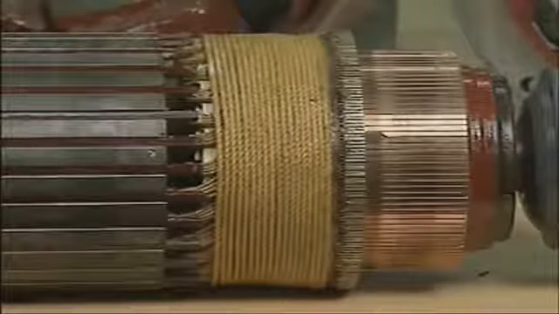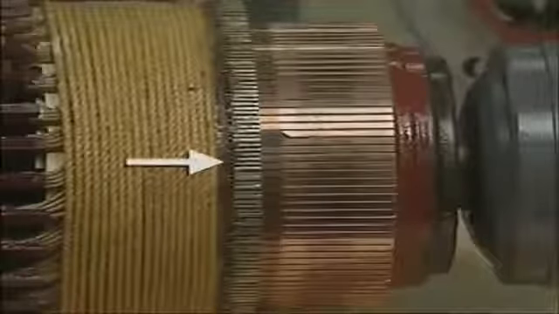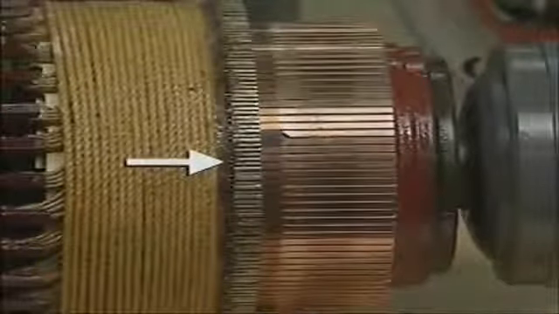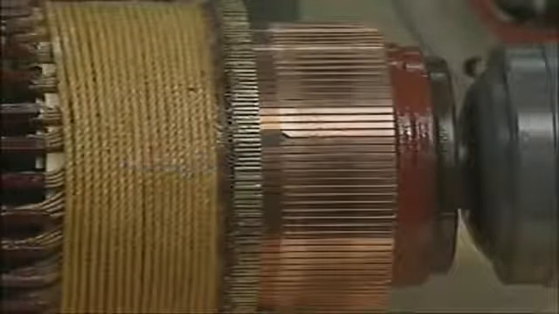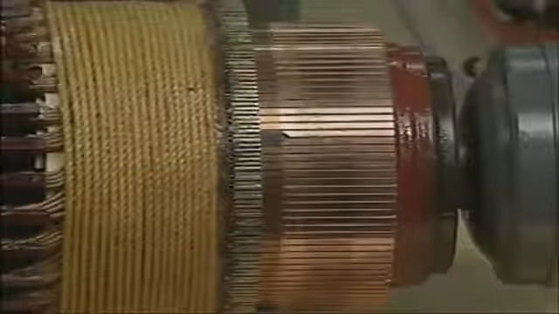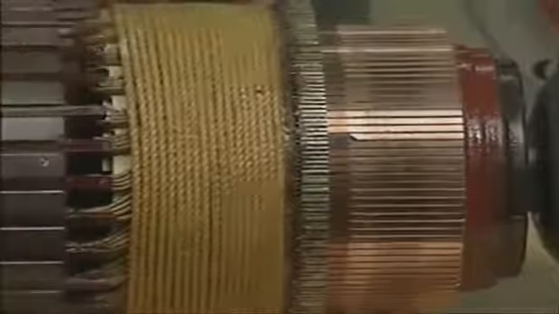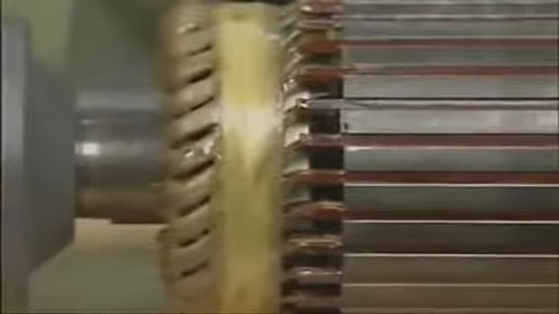The armature windings are connected to the commutator. The points on the commutator where the actual connections between the windings and the commutator segments are made are called risers. The risers are protected by and held in place under a wrapping of varnish-coated fibers. Current flows from one commutator segment through the armature and back through another commutator segment.